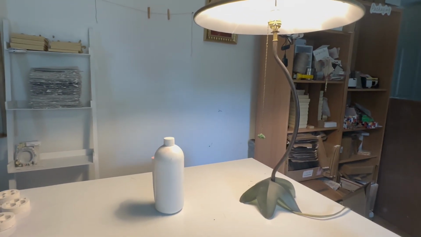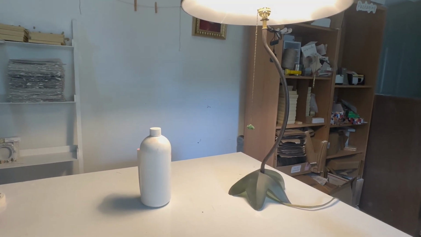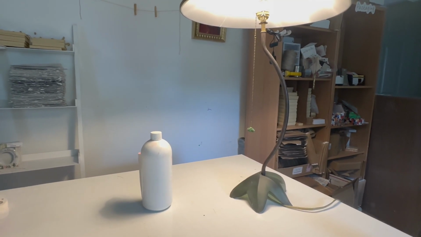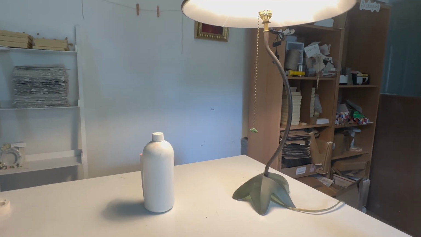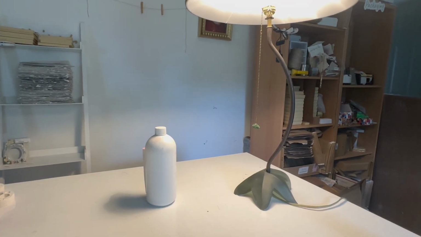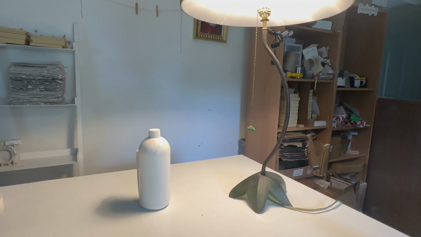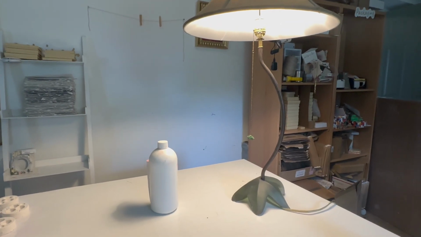So what you want to do is you can set your object on a side table that has a lamp. You can set your object by a window and turn off all the lights. You could use a flashlight or your phone as the light source, but you just want to make sure there's one dominating light source on your object.